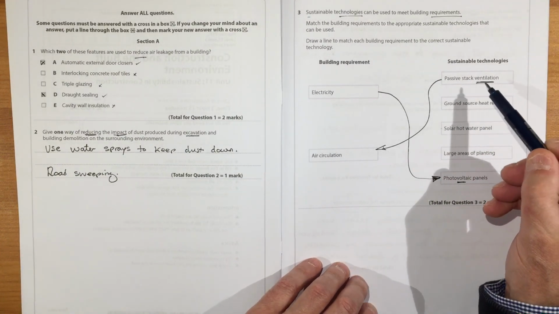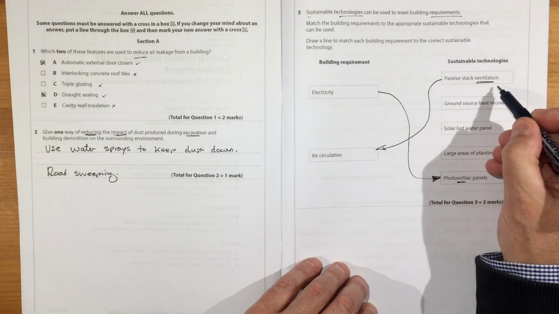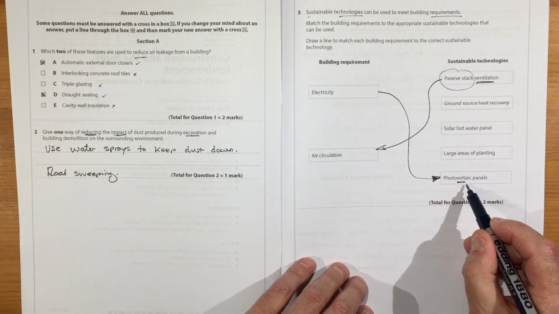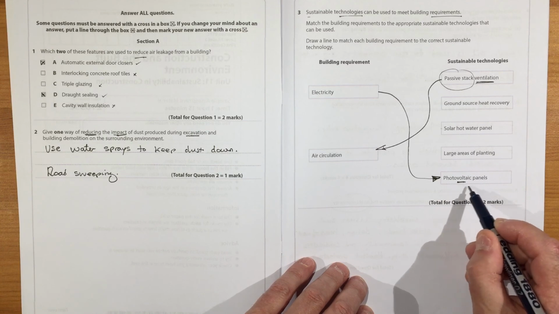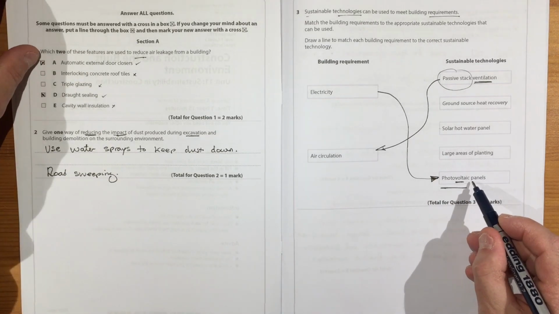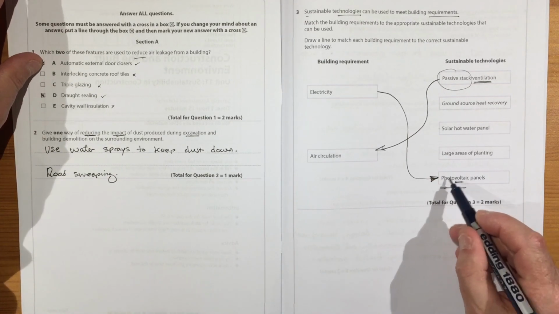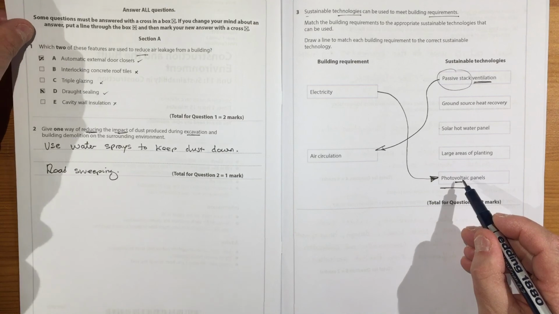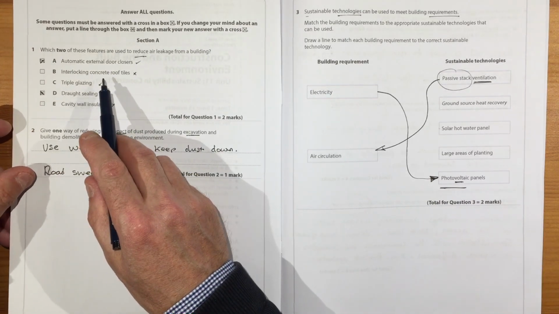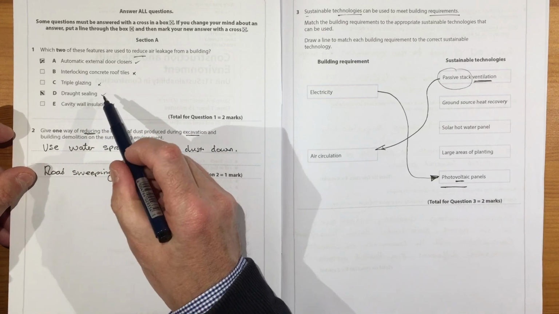And you can look at passive stack ventilation. Why not look at that as a research piece? Or photovoltaic panels. These are electric panels, aren't they, on roofs? Okay, there's a posh word for it, photovoltaic panels. But you can get caught out by not understanding that word, can't you? Some of the questions I think are quite easy, but you can get caught out.